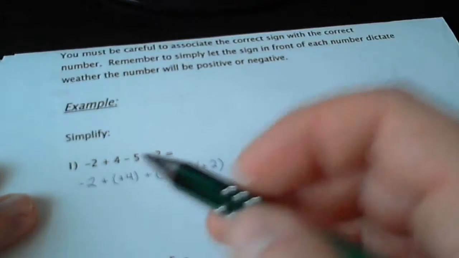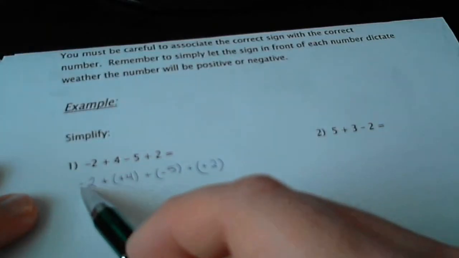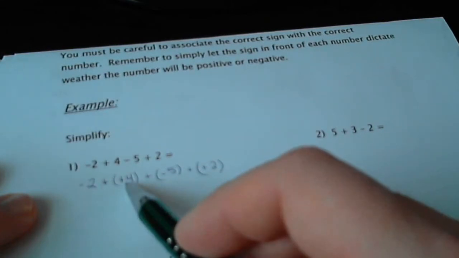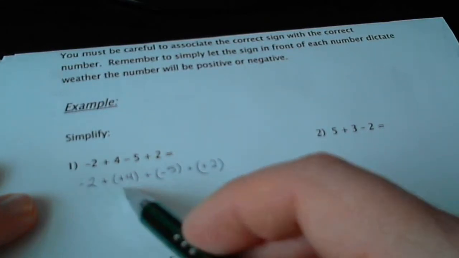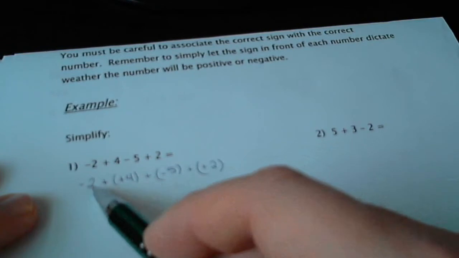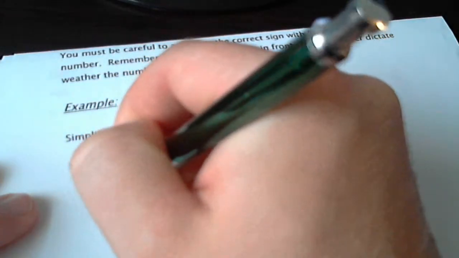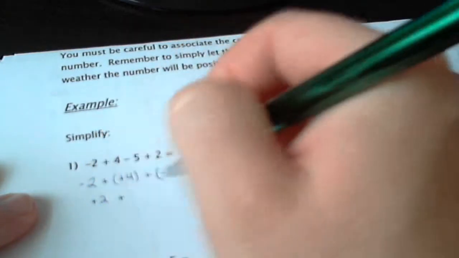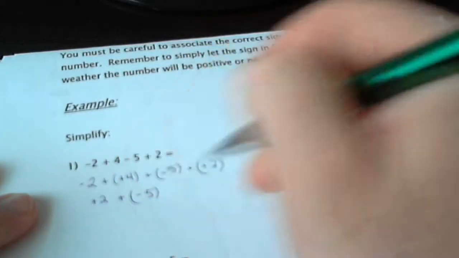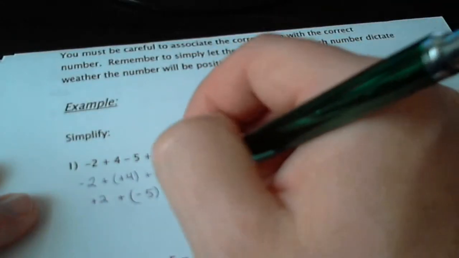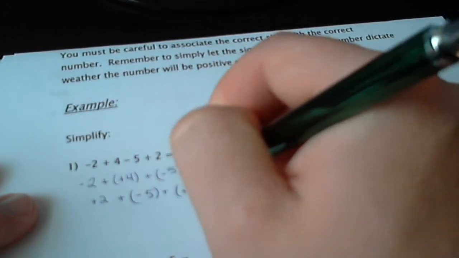See how the sign in front of the numbers dictates whether it's positive or negative? Now what we can think of is, okay, well, this negative sign and this positive sign don't match. So we know this is a subtraction problem. 4 minus 2 is 2, and the bigger number had a positive on it. So this is plus 2 plus, and then everything else I haven't used yet. Negative 5 and plus a positive 2.